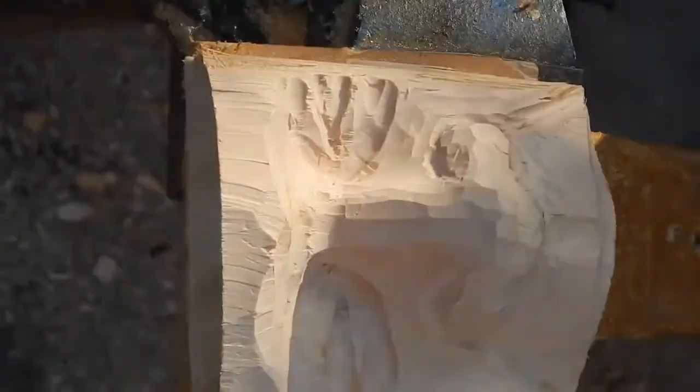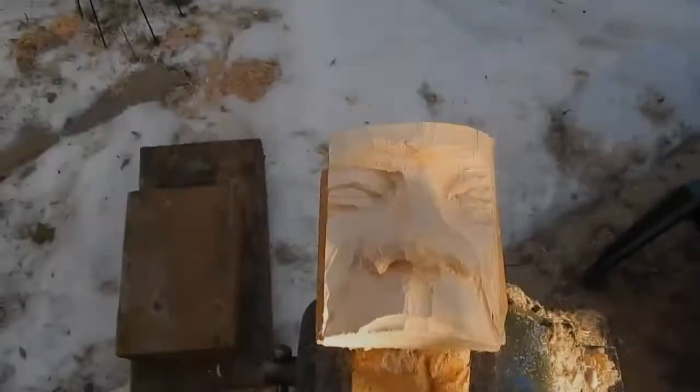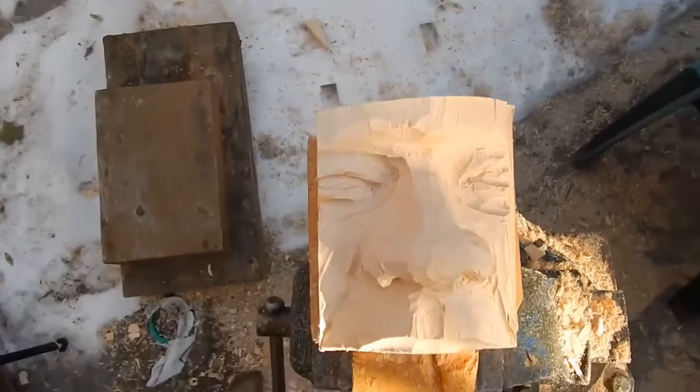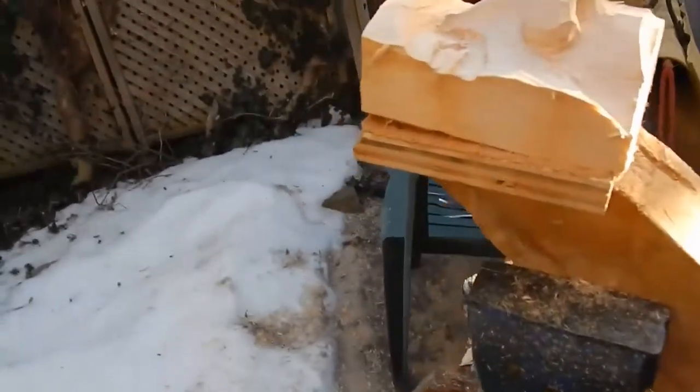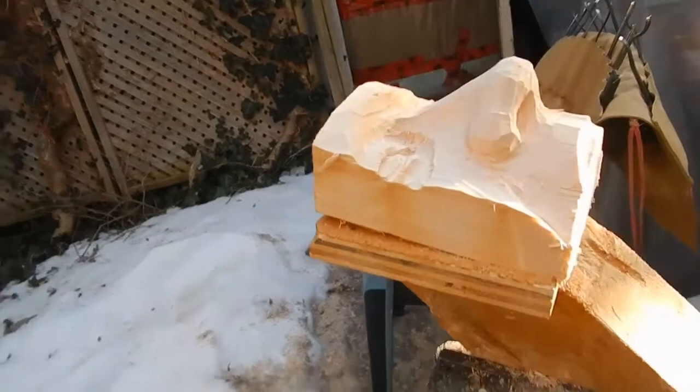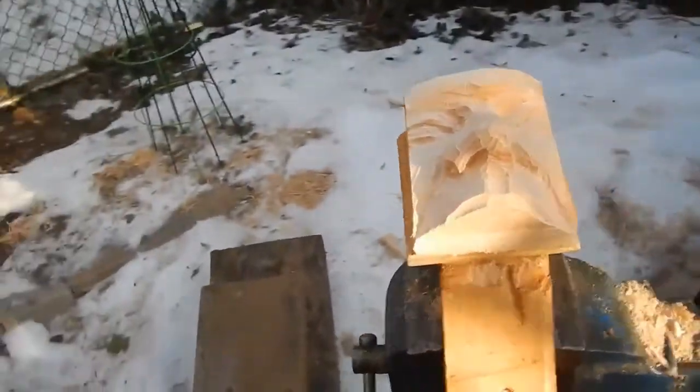There, we'll just have a look around, see that from different perspectives. Again, a little rough, but most of the basic forms are there. And you can always refine it and make your variations from there.